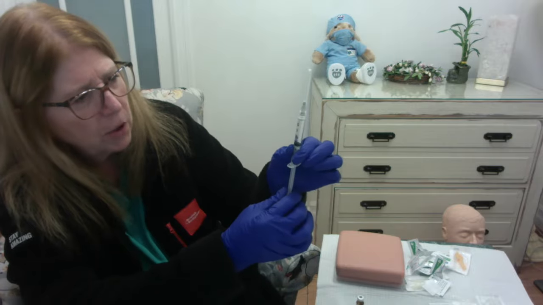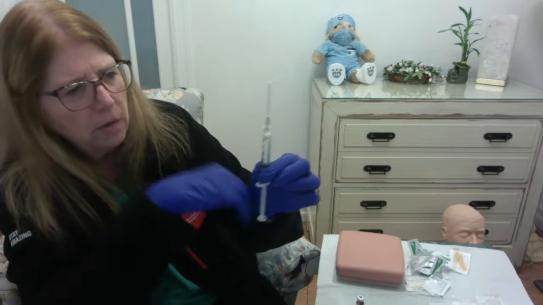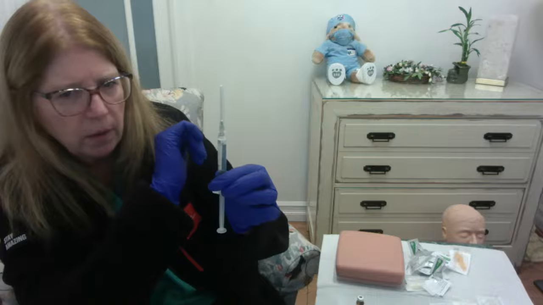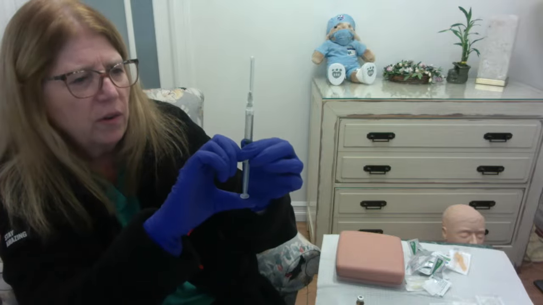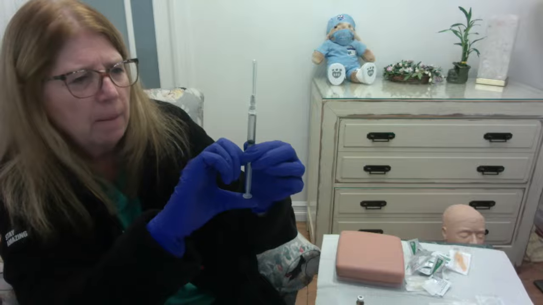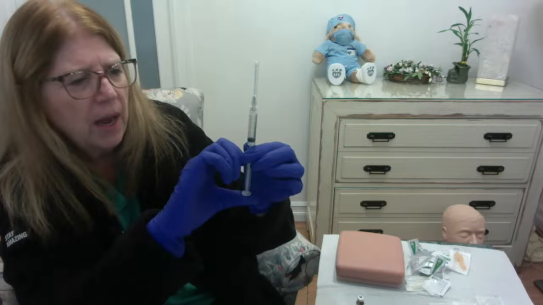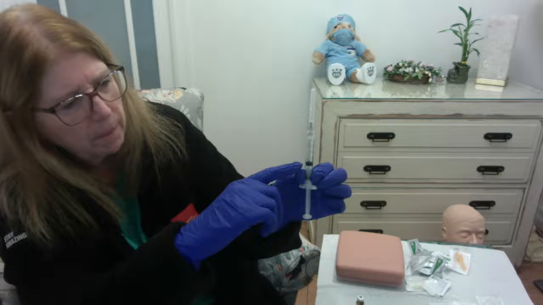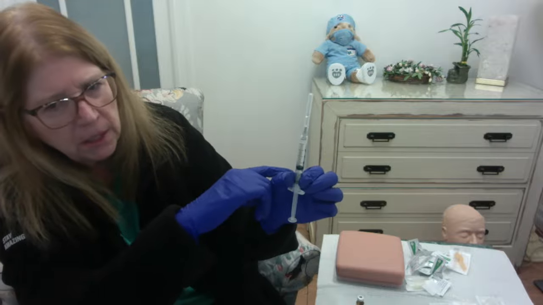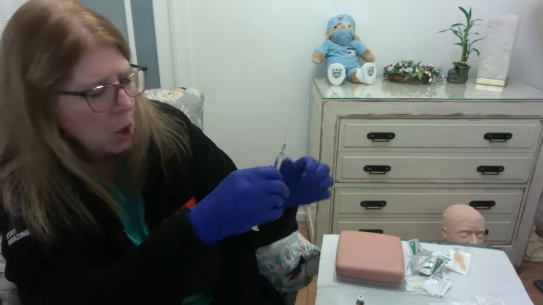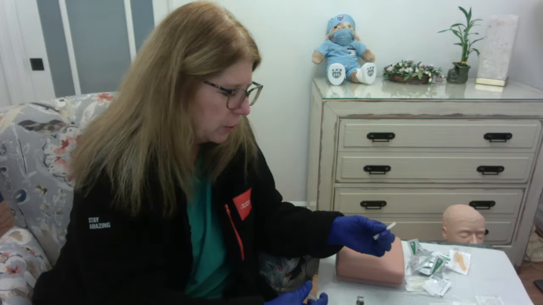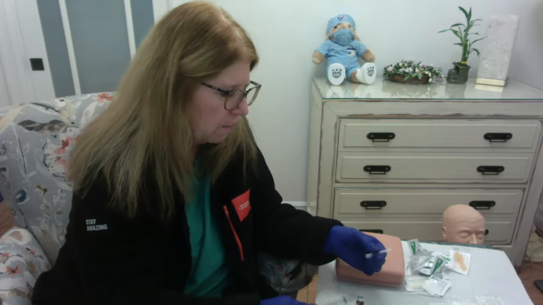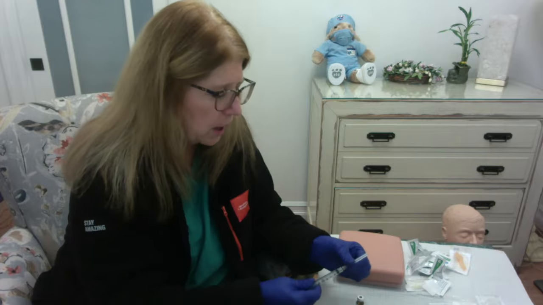So again, I'm going to draw back until I have level fluid. I'm filling it with more air. And then I'm holding this very steady and level, and I'm pushing up that air until I'm at my 2 milliliter mark, okay? All right, so we have our 2 milliliters or 10 milligrams of folic acid, okay?